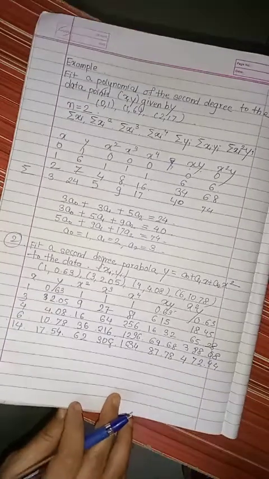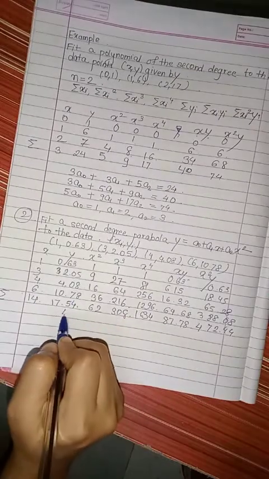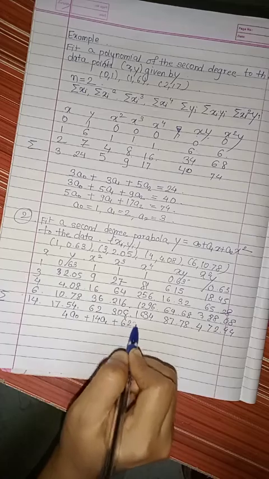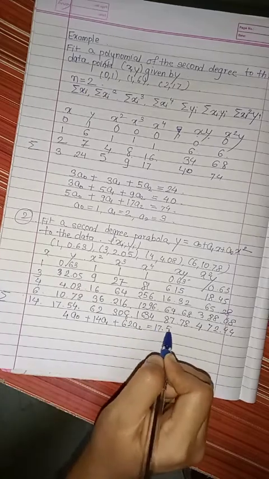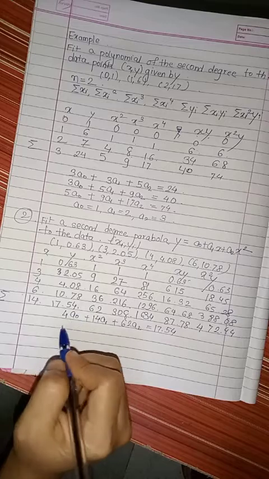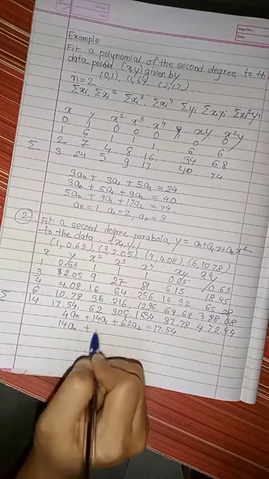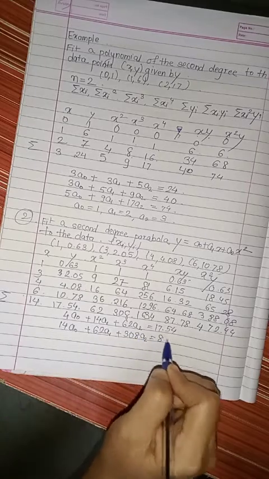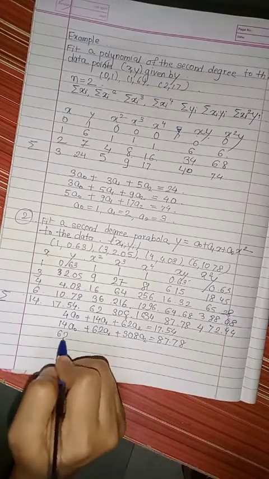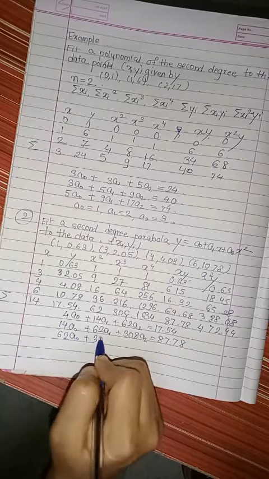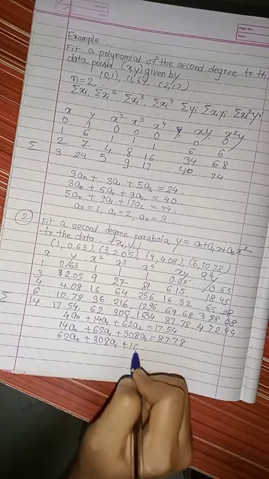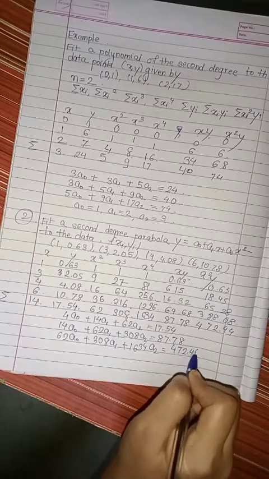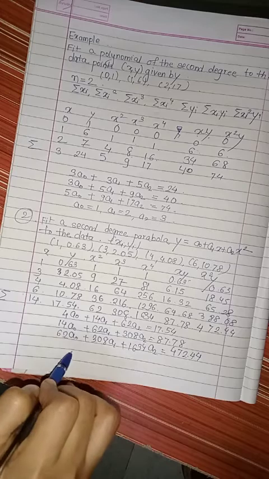Now we need to find the normal equations of this. So okay, use the formula. So 4a0 plus 14a1 plus 62a2, which is equal to 17.54. 14a0 plus 62a1 plus 308a2, which is equal to 87.78. 62a0 plus 308a1 plus 1634a2, which is equal to 472.44. So we got all the three normal equations.